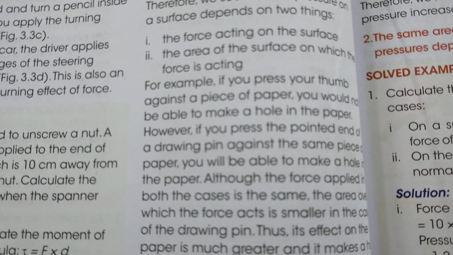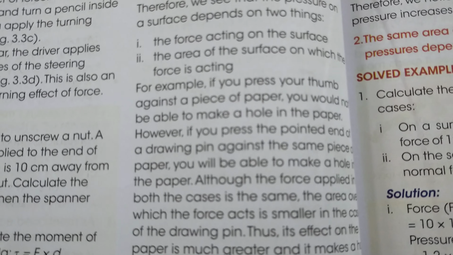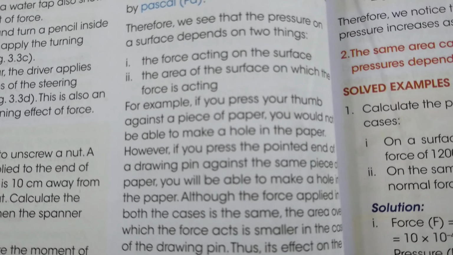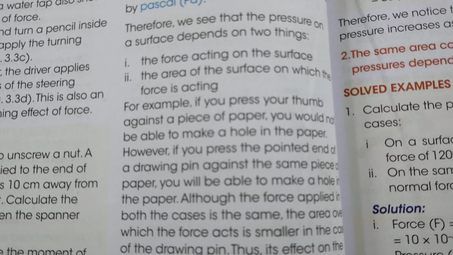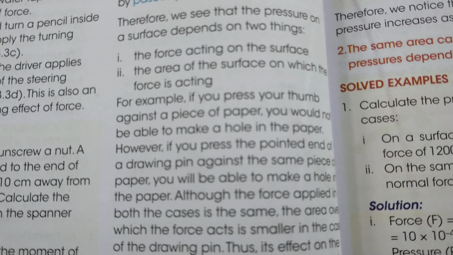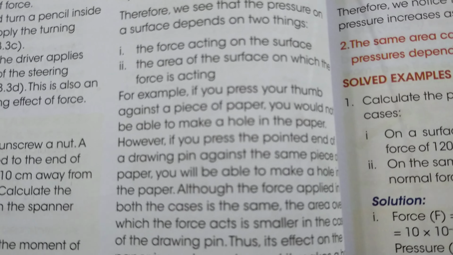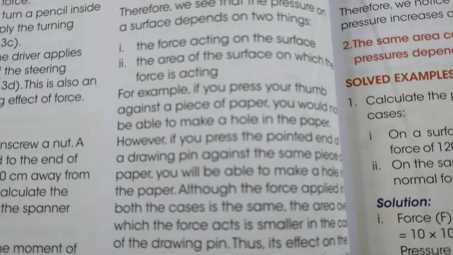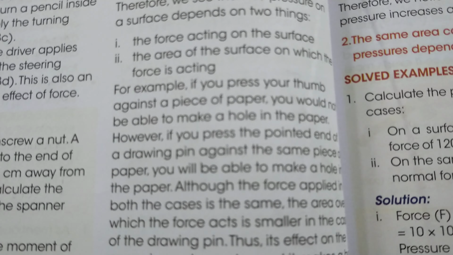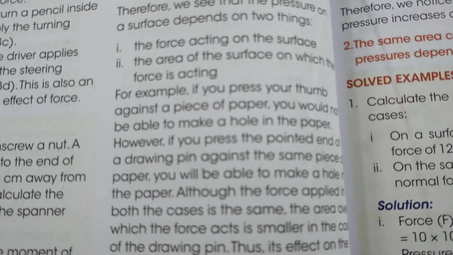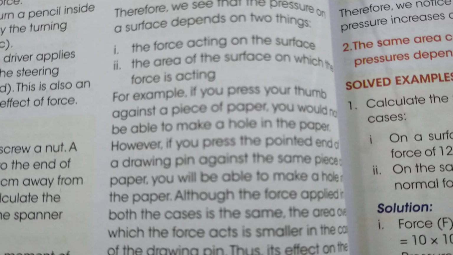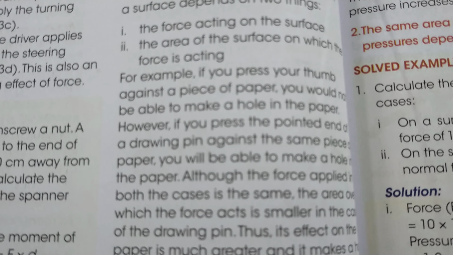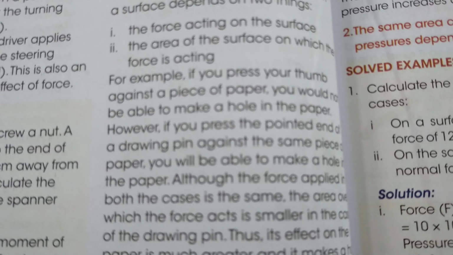For example, if you press your thumb against a piece of paper, you would not be able to make a hole in the paper. However, if you press the pointed end of a drawing pin against the same piece of paper, you will be able to make a hole in the paper. So this example says that if you are using a needle in order to pierce a paper, then it will be easy for you to pierce. But on the same paper, applying the same force, if you try with your finger, then you will face difficulty, right? Or the object will get a heavy force and it may turn widely.